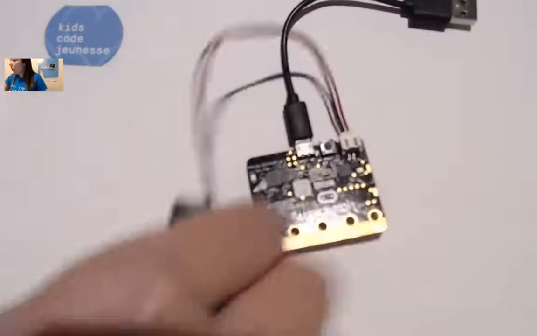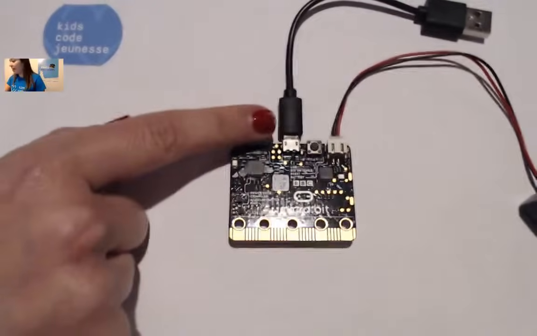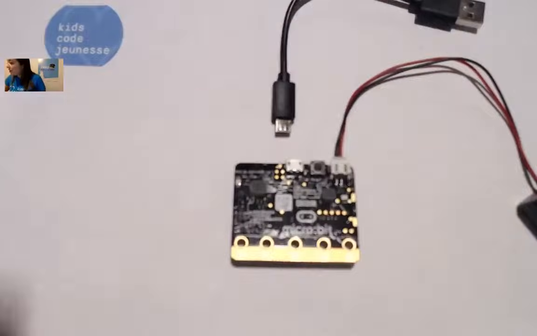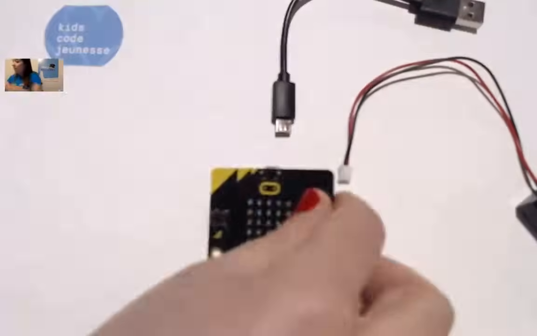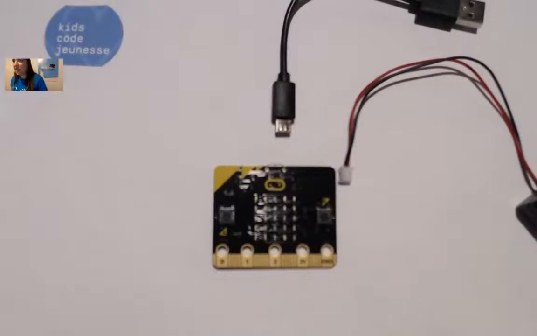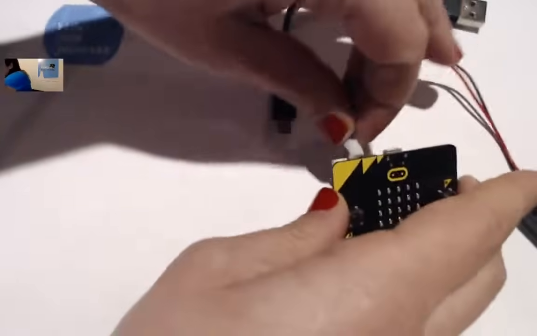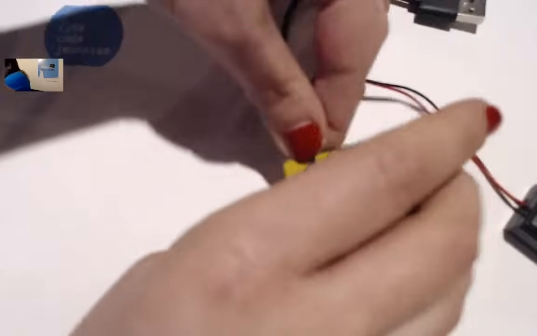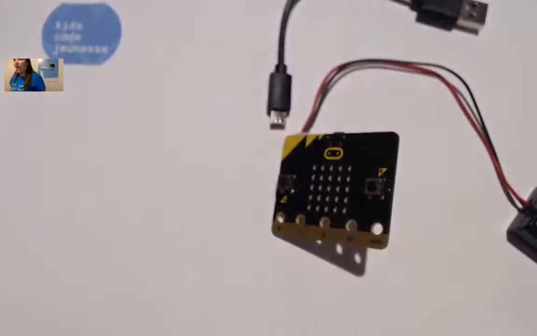So you have one port for your USB cable right here, and it's the silver port because the USB cable is also silver. There's the white port, which is for the battery pack, because as you might know, the microbit is dependent on electricity. So you absolutely need to use it either with your USB cable connected to your computer or your battery pack, which makes the microbit totally independent, and you can walk around with it and do fun things. So I plug my battery pack back to the microbit, and I will go on with my description.